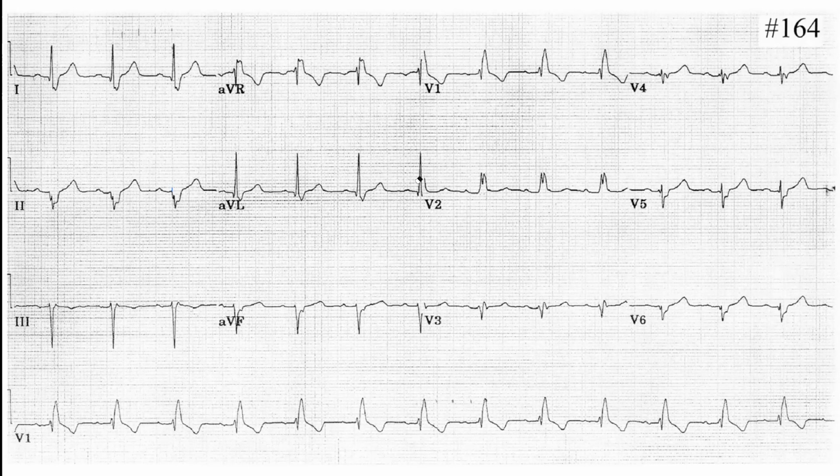If you do have an extreme right deviation, that's a left posterior hemiblock. And when we have right bundle branch block plus an extreme left deviation, that is called bifascicular block, because you are missing the right bundle and missing the anterior fascicle.